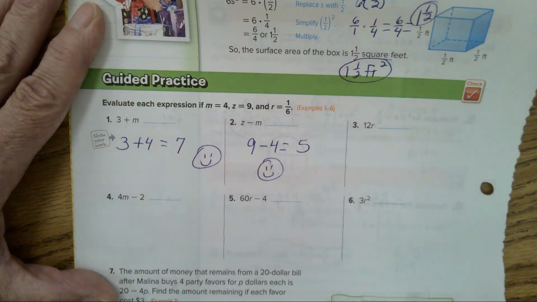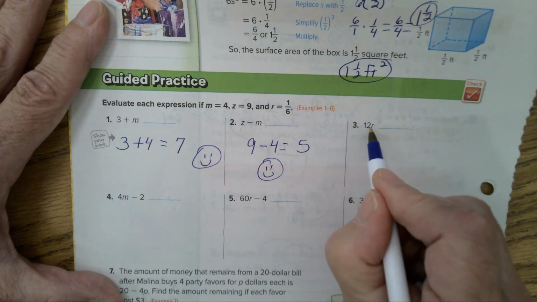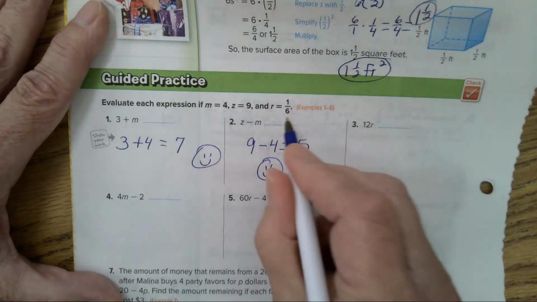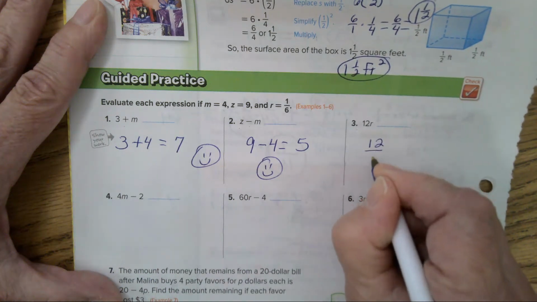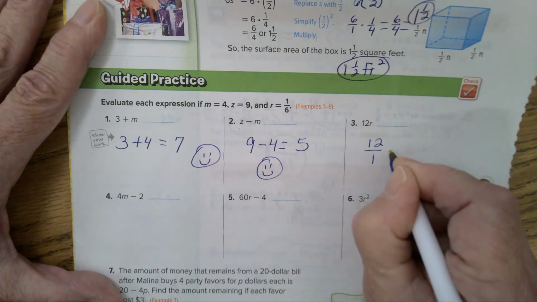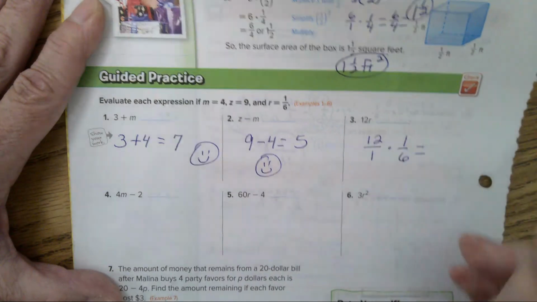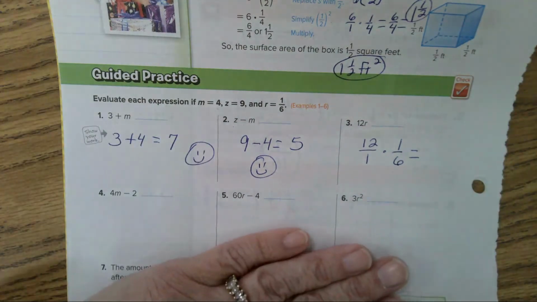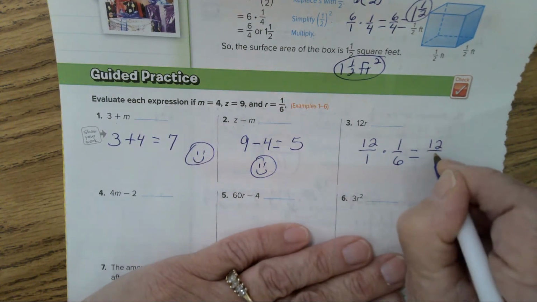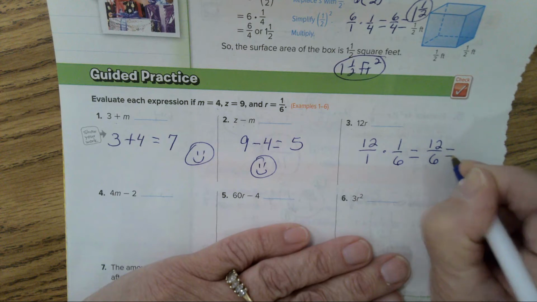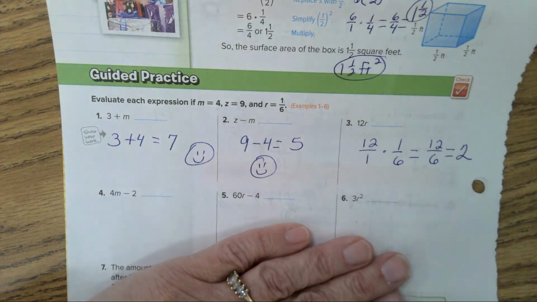Another easy problem. This says 12 times r. R is the fraction 1/6, so I'm going to write 12 as a fraction times 1/6. You can simplify before you multiply, or multiply straight across. 12 times 1 is 12. 1 times 6 is 6. 12/6 equals 2. The answer is 2.